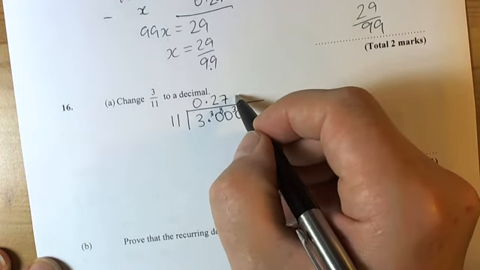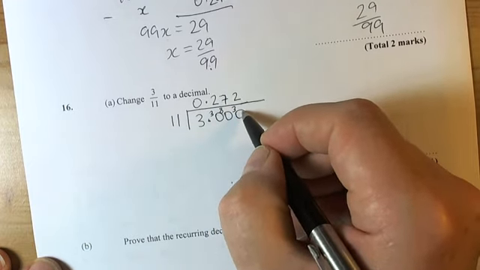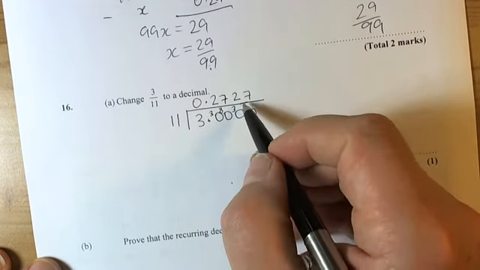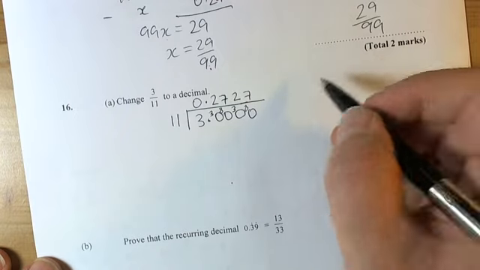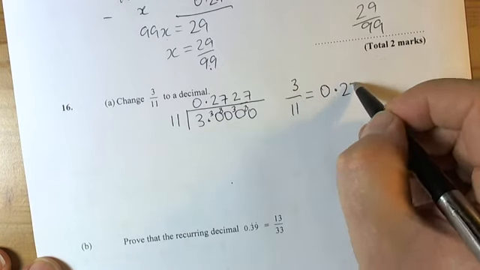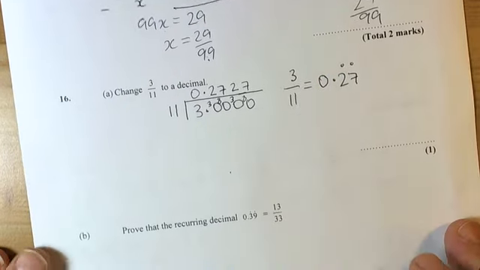11's into 30 is 2, remainder 8, and 7. So we can see very quickly that this is just going to keep going. 2 7, 2 7, 2 7, 2 7, and so forth. So 3/11ths is 0.27 recurring.